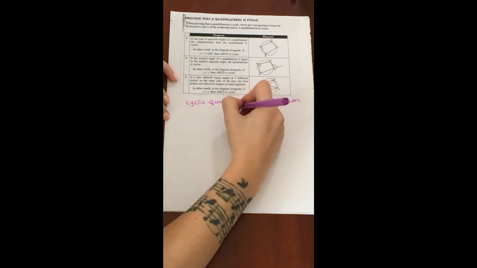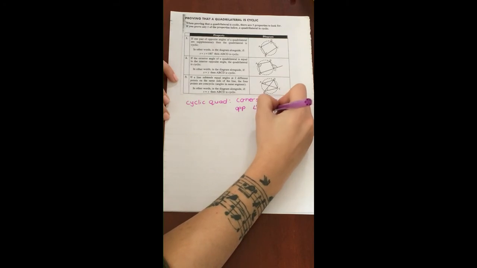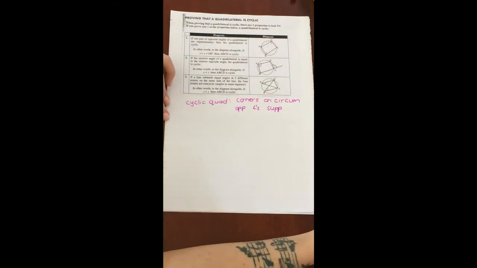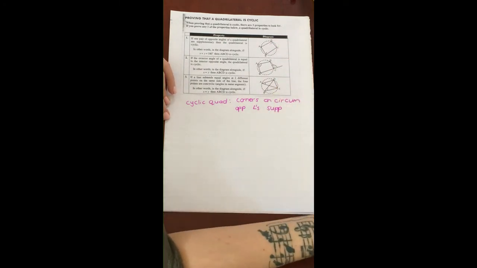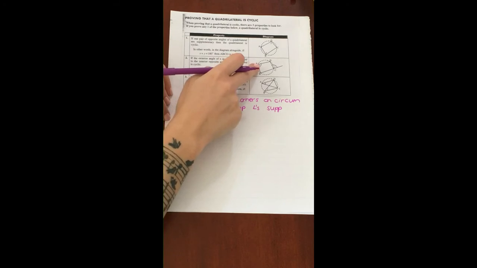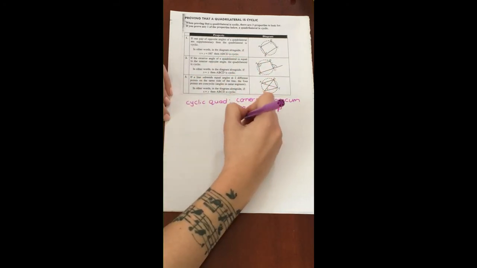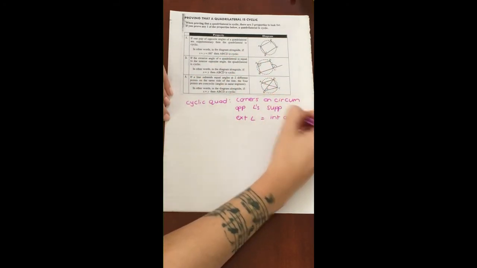We've also established that the opposite angles are supplementary. If a quadrilateral is cyclic, it means the opposite angles add up to 180. We've also now just learned that the exterior angle equals the interior opposite angle.